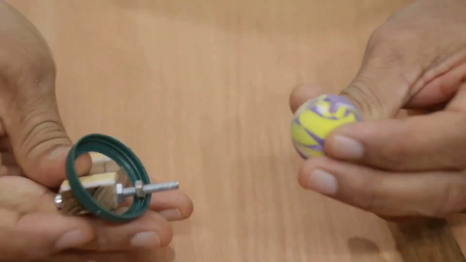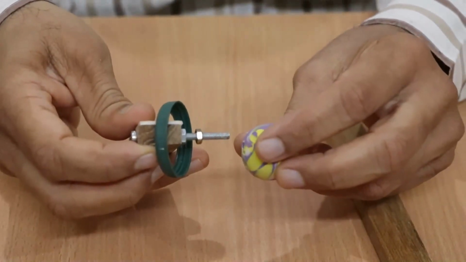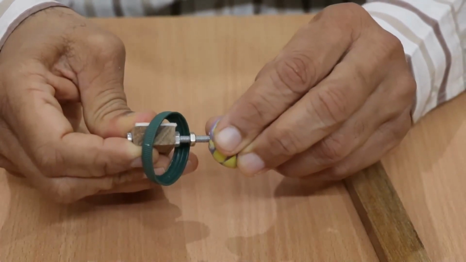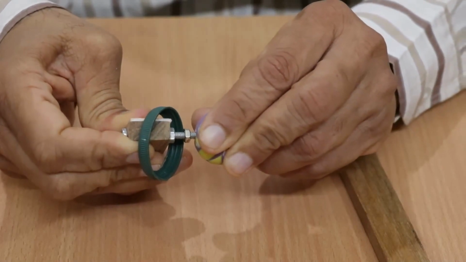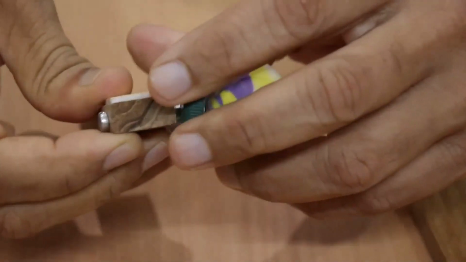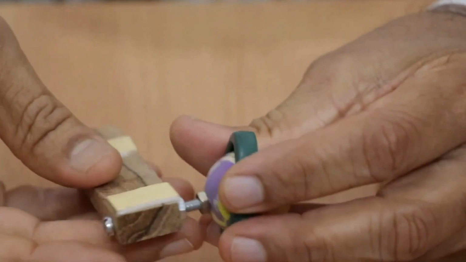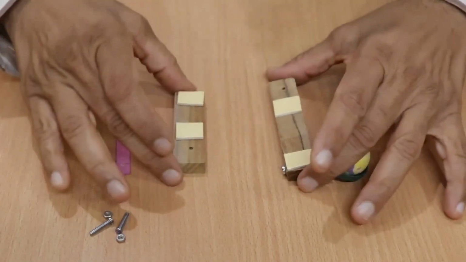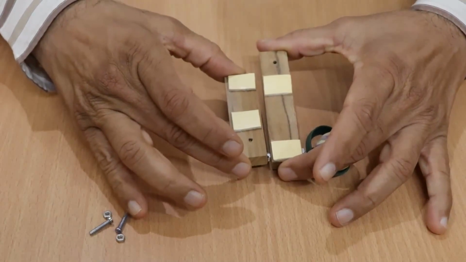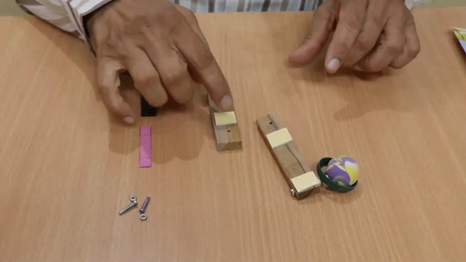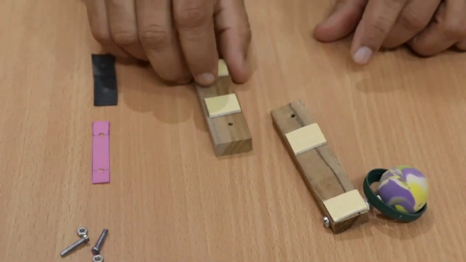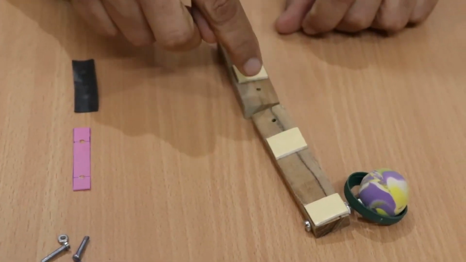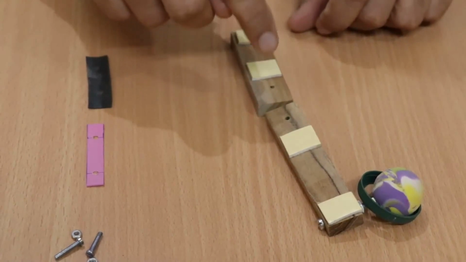Now I am taking a ball which has a hole like this. I'll pass this bolt into this. This will go quite tight. Okay, so far we have achieved this. Now we are taking one more batten. You will find this is smaller than the previous one. It also has 2 double-sided adhesive tapes. We have to join them together like this. So this will form your hinge joint of the elbow.